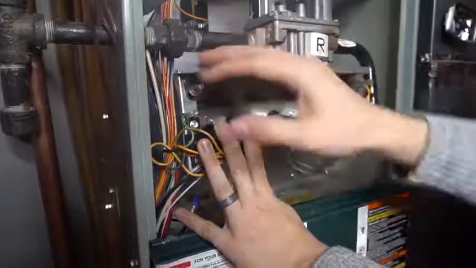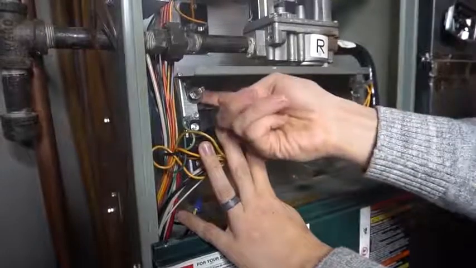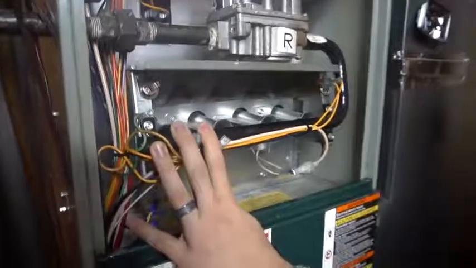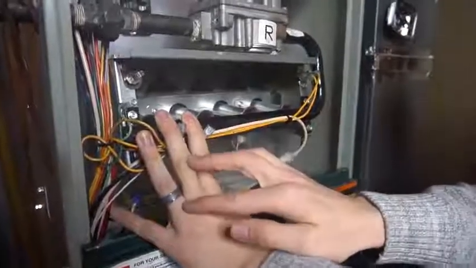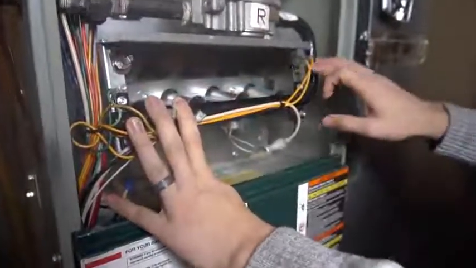So if this box is getting too hot, or if this area is getting too heated, this little thermal switch, the flame rollout switch, will trip and turn everything off. And most furnaces will have multiple flame rollout switches: 1, 2, or 3. In my case, I have 2. One on this side and one on this side.